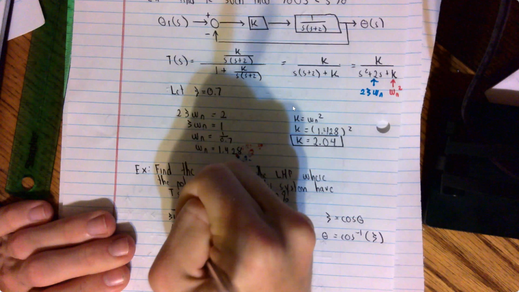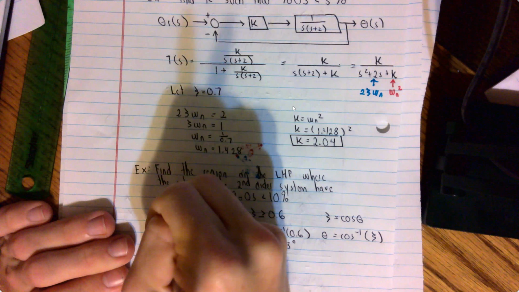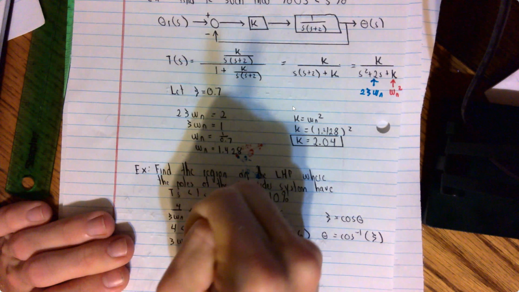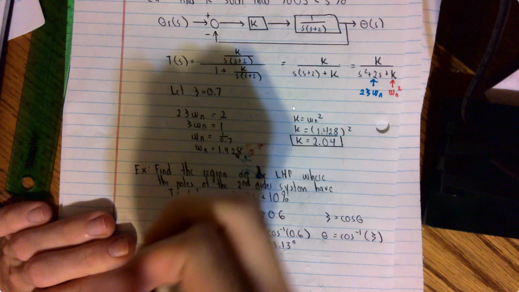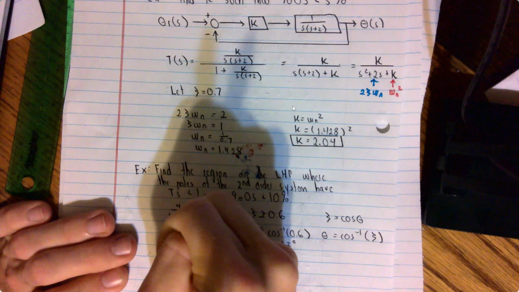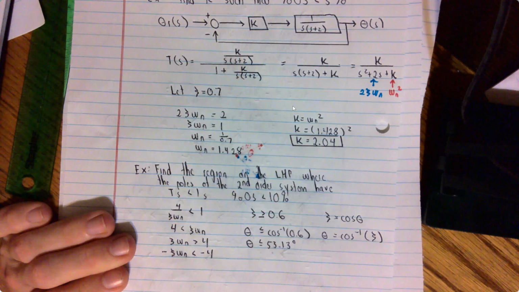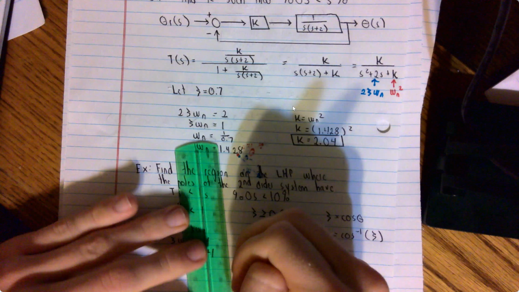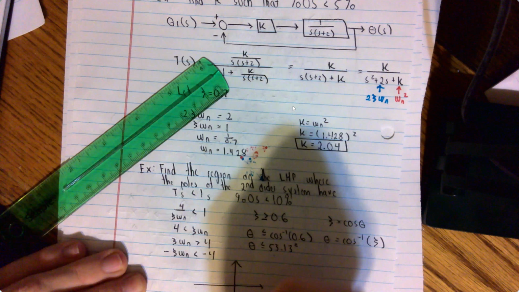And then here, when we solve, we're going to get 4 must be less than zeta omega n. And so then if you rewrite it, so 4 is basically on the right-hand side, if you multiply through by -1, remember that flips the sign. And so here, if you draw this out, remember that your negative zeta omega n is on the left-hand side.